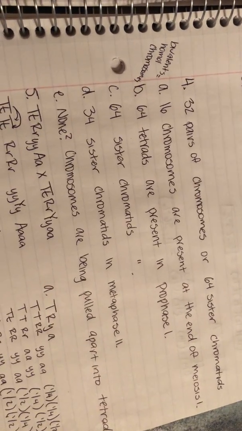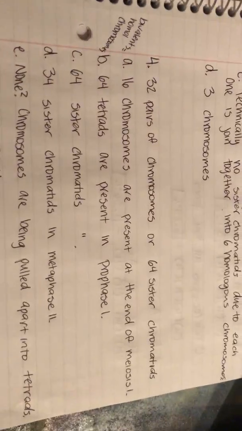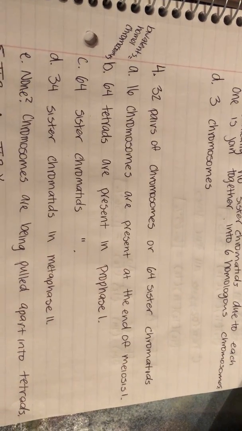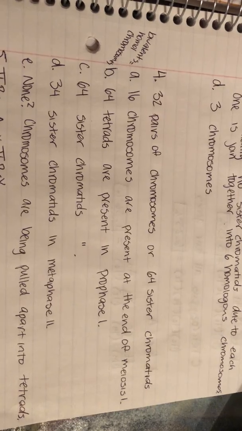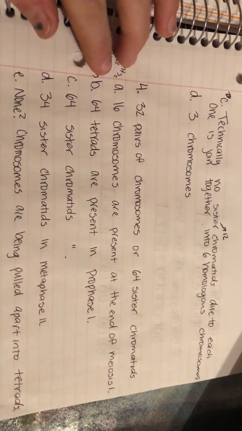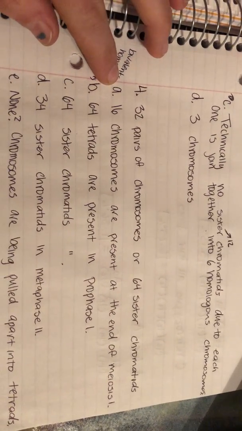So for 4, it says a horse has 32 pairs of chromosomes. For A, I put 64 sister chromatids just to make things a little bit easier for me. It says, how many chromosomes are present per horse cell at the conclusion of meiosis 1. I put 16 chromosomes are present at the end of meiosis 1 because you basically take these 32 pairs of chromosomes and you split them in half for meiosis 1.